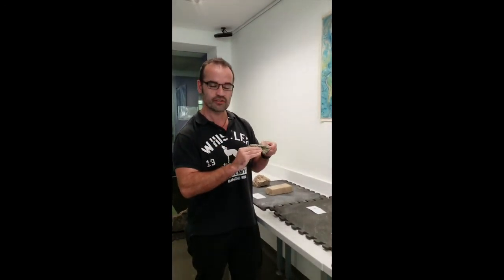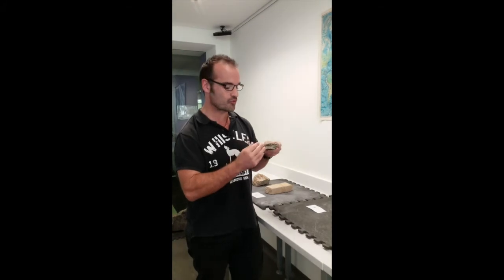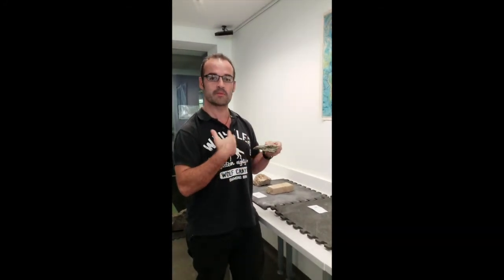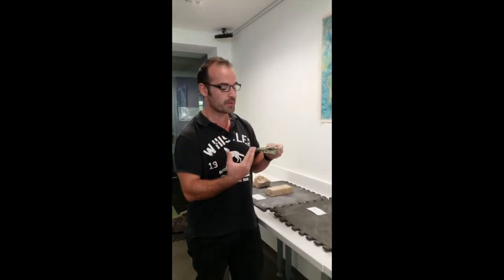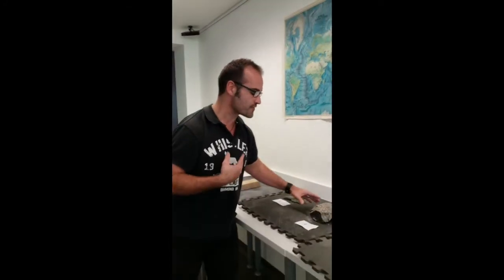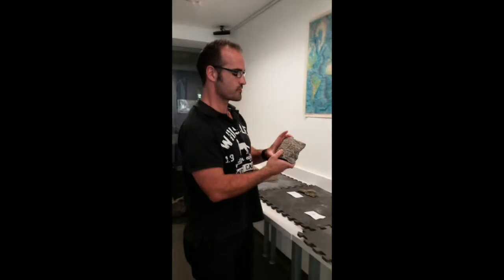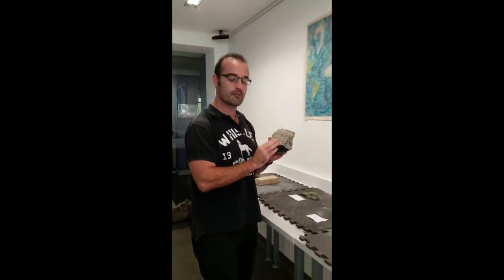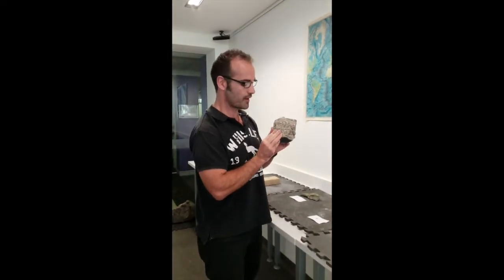It may have originally been something like a sediment that's been squished and all the minerals in it have been metamorphosed into new metamorphic minerals. Now, if we took something like this and went even to more extreme temperatures and pressures, we might end up with a metamorphic rock like this.